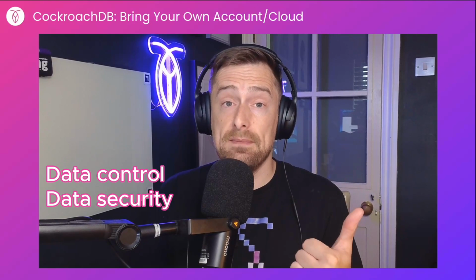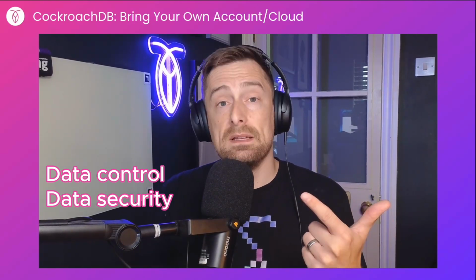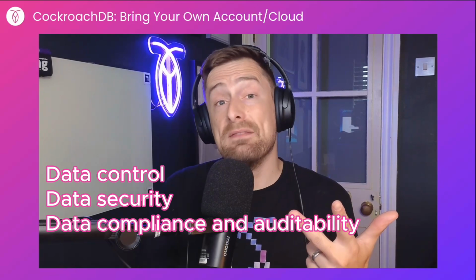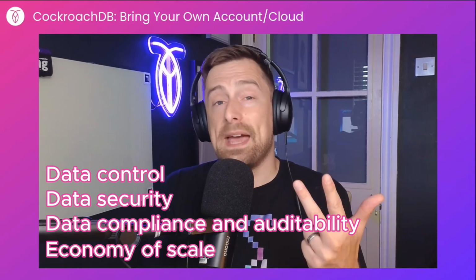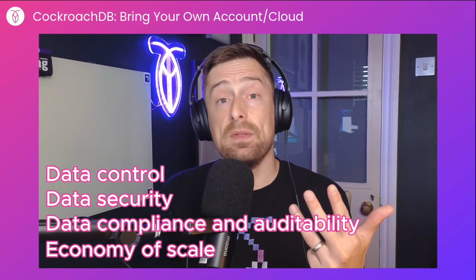Other benefits include deeper data control for data sovereignty, deeper security, the data in your CockroachDB Cloud never leaves your own cloud, deeper compliance and auditability, you can enforce your own compliance controls, and you can harness your own existing cloud infrastructure and any discounts that you might have with your cloud provider.